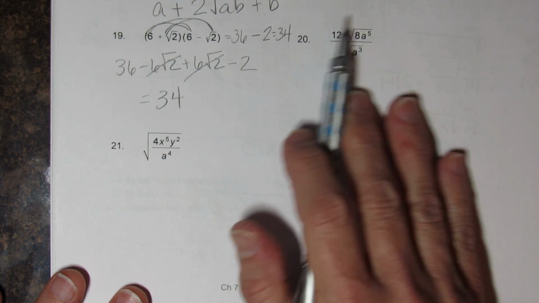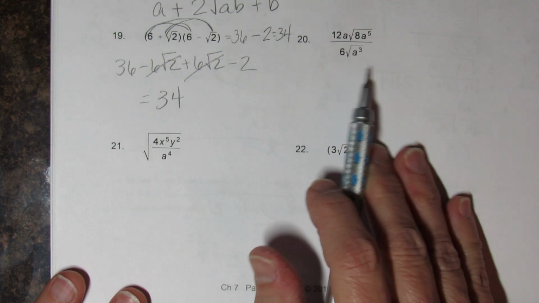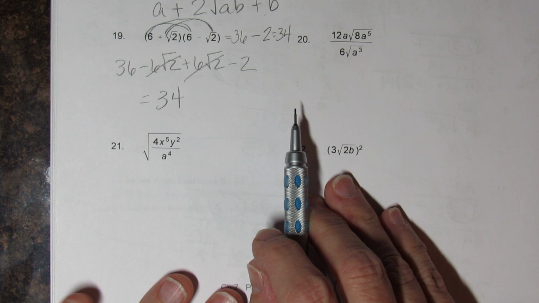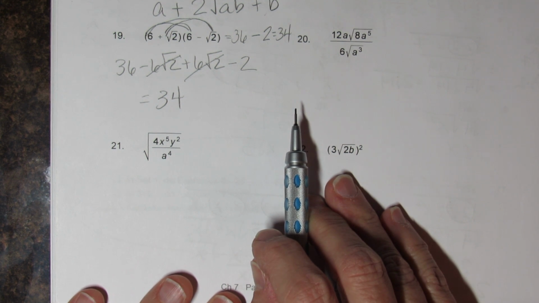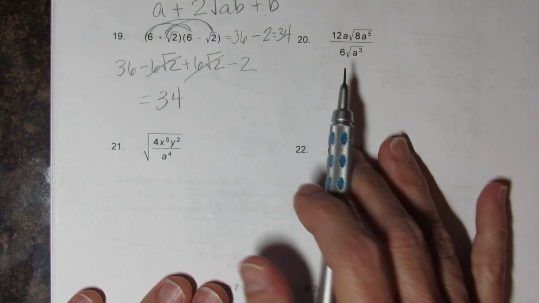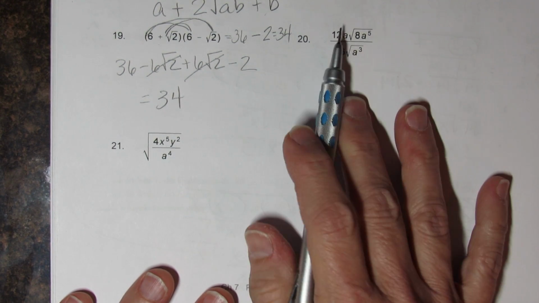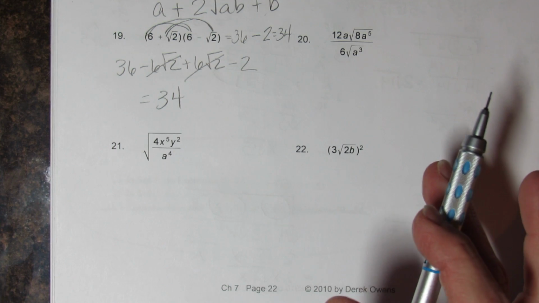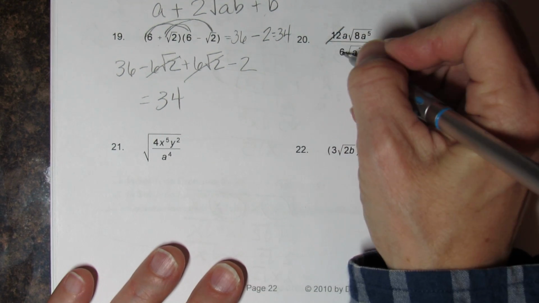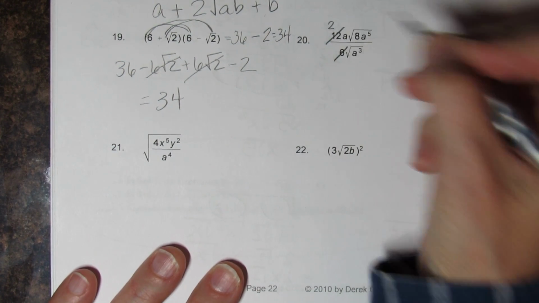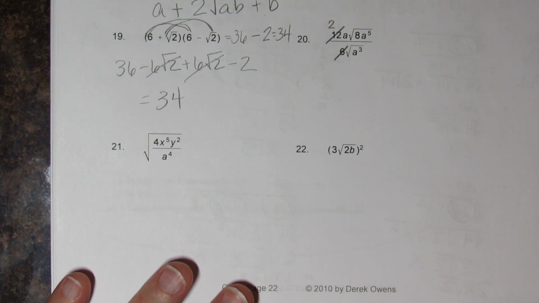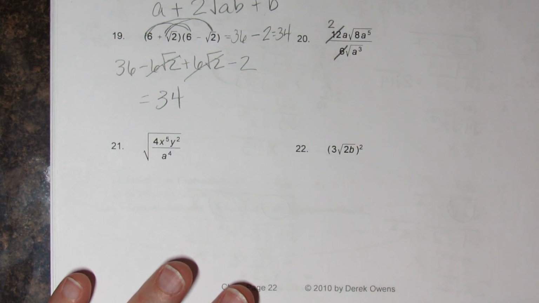Okay, over here we have a fraction that has radicals in it. The first thing we do is simplify the radicals, and then we can cancel things. Now actually with this one we could go ahead and cancel the 12 with the 6, because those are already on the outside. We can just cancel them out. So the 12 and the 6 cancel, and you're left with a 2 on the top. It's 12 over 6 is 2.